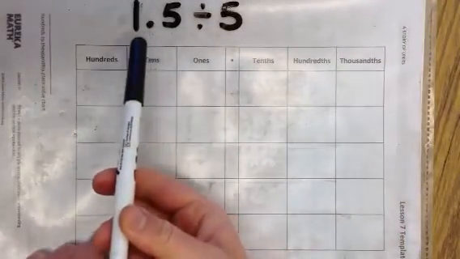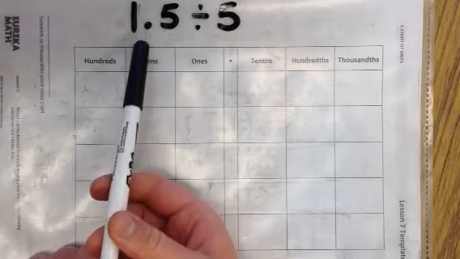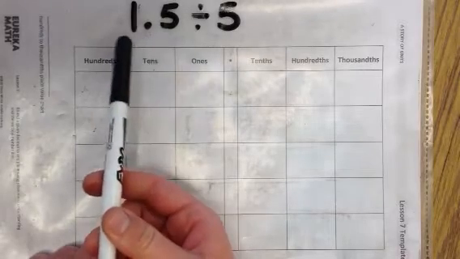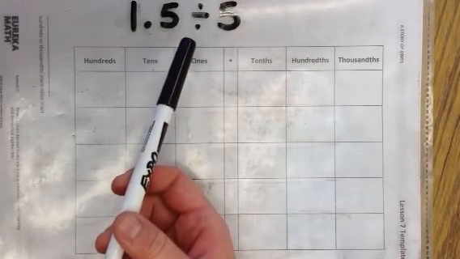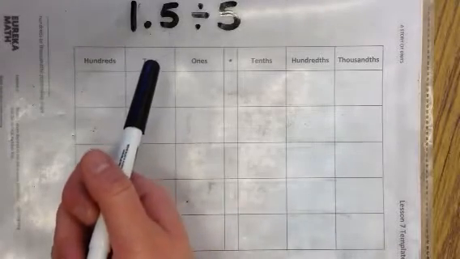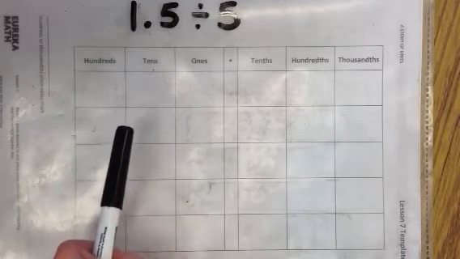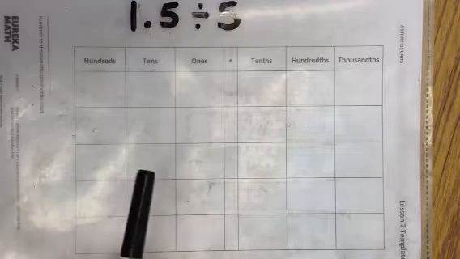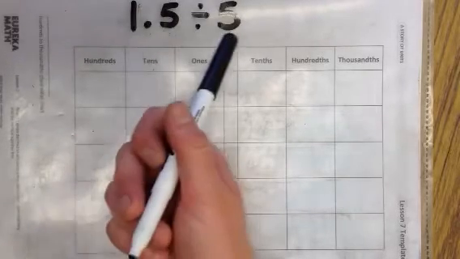Another example with unit form. Let's try 1 and 5/10 divided by 5. So I am going to go ahead and look at this as 15/10. 1 and 5/10 could also be written as 15/10. If I was to cut this number up into tenth-sized pieces, I would have 15 of them. So right now I'm thinking, okay, 15/10 divided by 5.